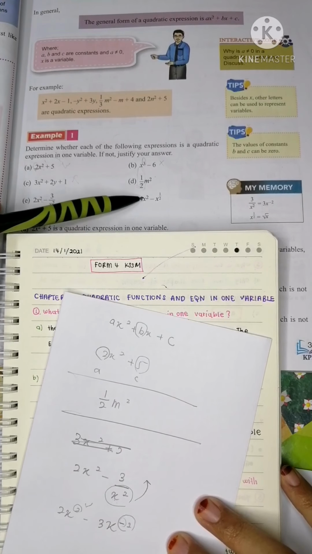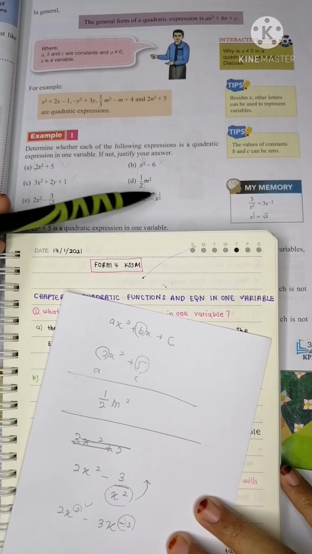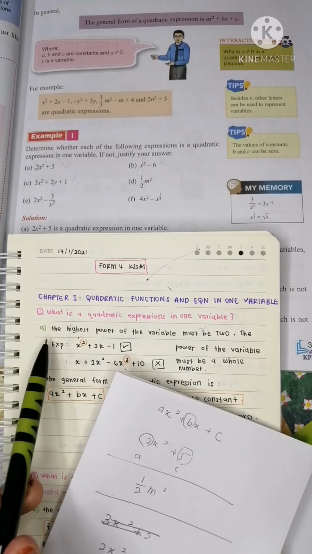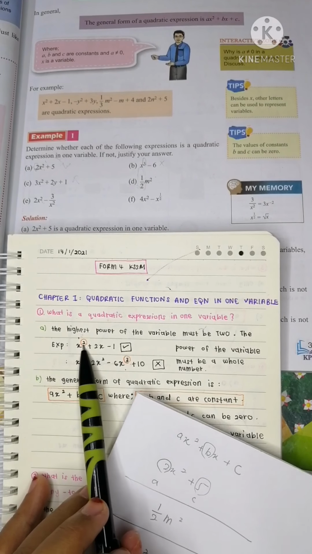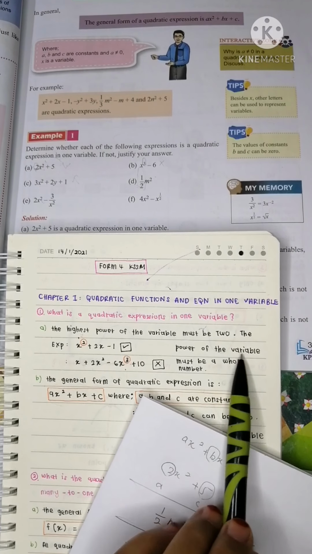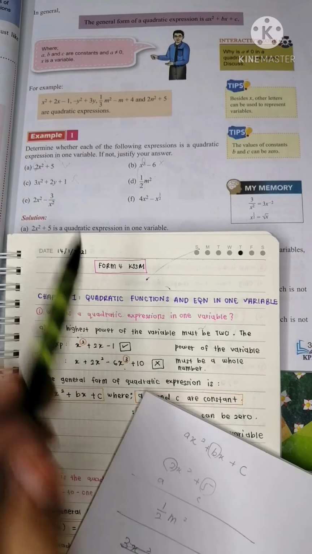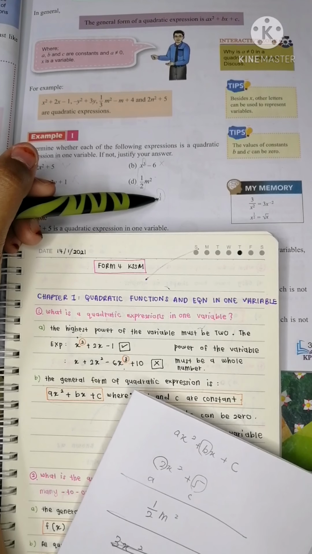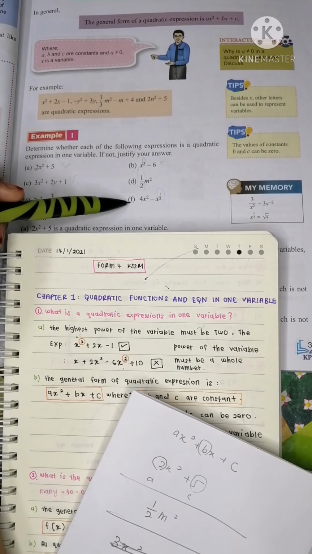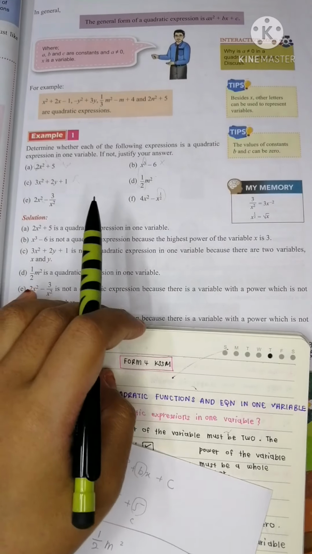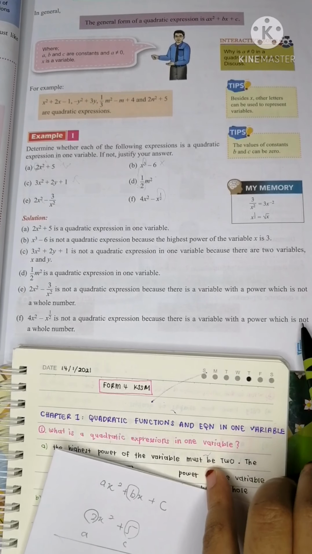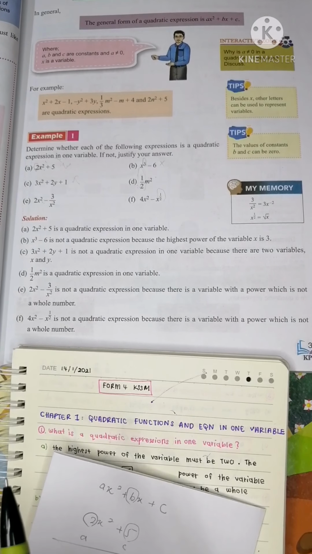I already told you the first characteristic of a quadratic expression in one variable: the highest power is 2, and the power of the variable must be a whole number. But this one, the power is in the form of a fraction. So this is not a quadratic expression in one variable, because there is a variable with a power which is not a whole number.